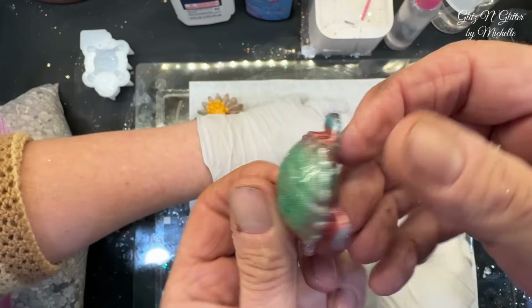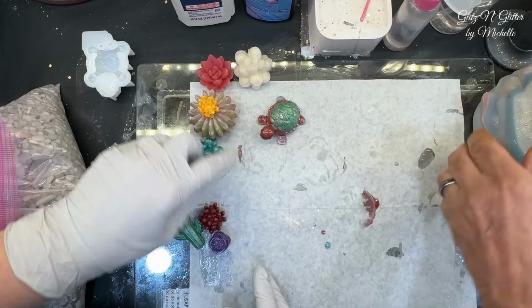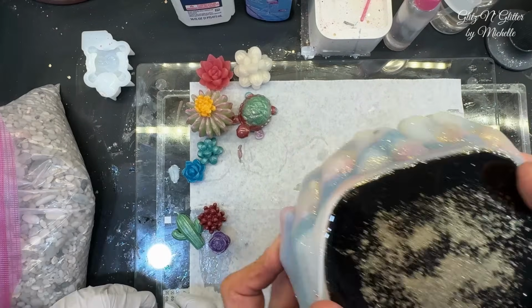All right, let's move this out of the way. Yeah, get this stuff out of the way. Move it out of there. Let's break this big bad boy open.